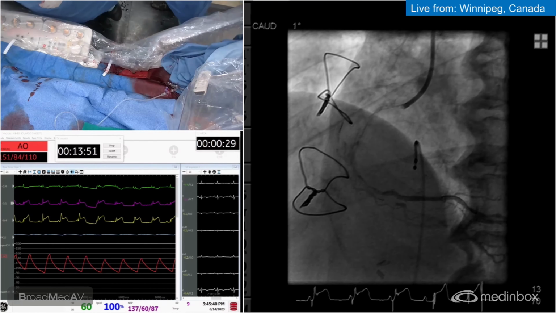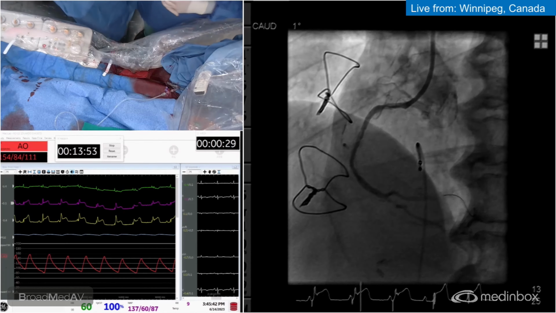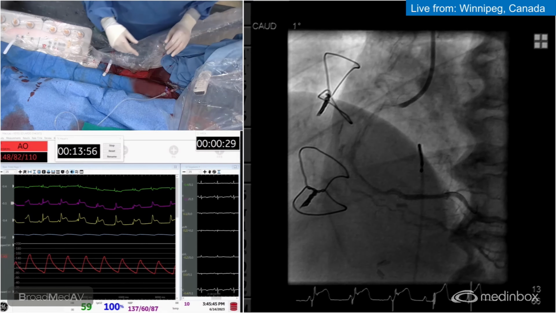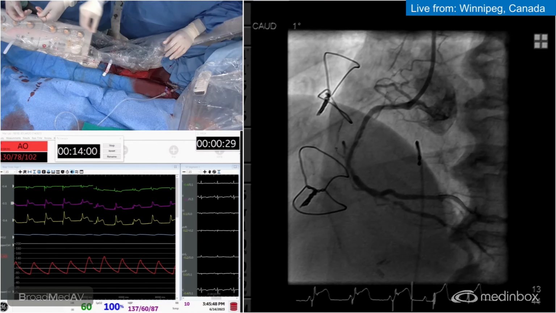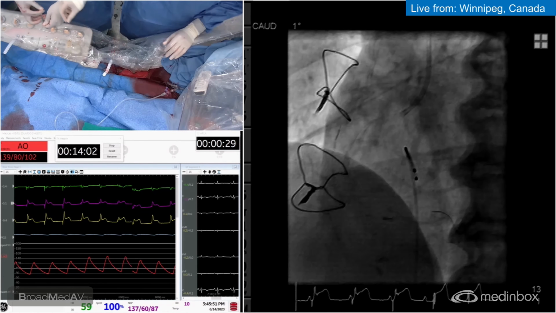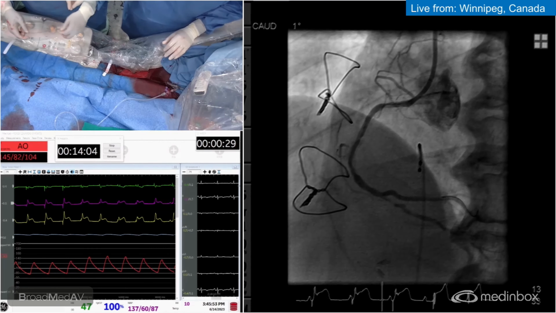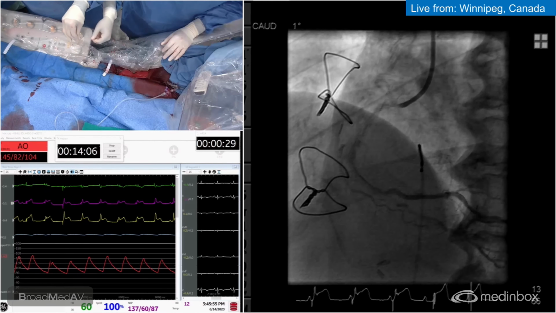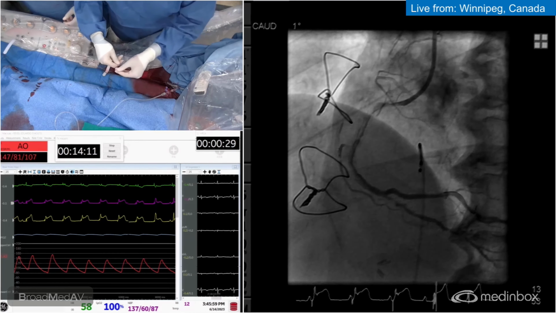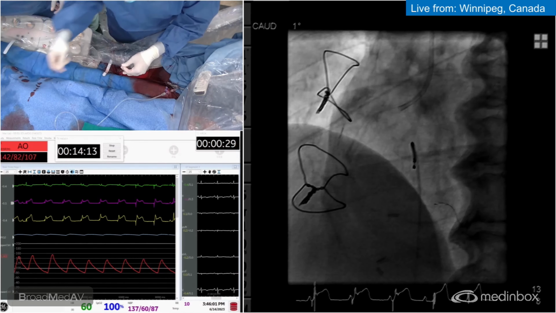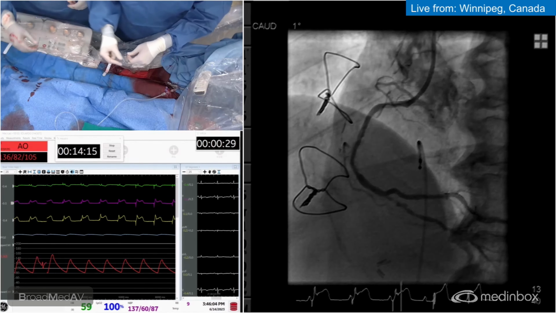Do you want to balloon the PDA? Like get another wire into the PDA? Yeah. I'll take the Beamer in down there and get that going. If the wiring proves challenging because of dissections, we just do a wire exchange over a microcatheter. Give us the wire introducer there, please. I think the PDA we might as well wire it and balloon it, because that's probably where the STs are coming from.